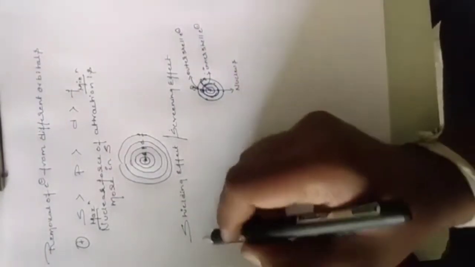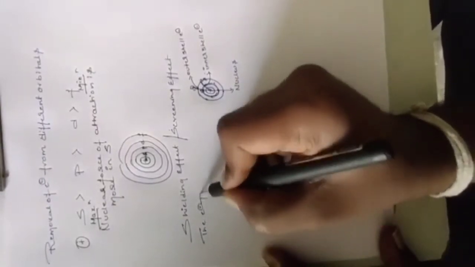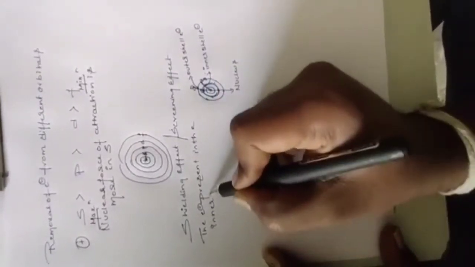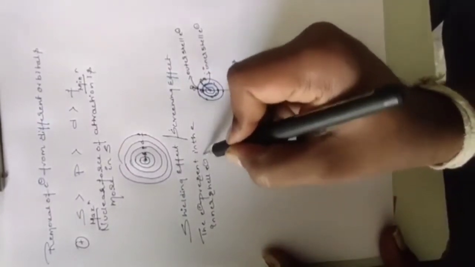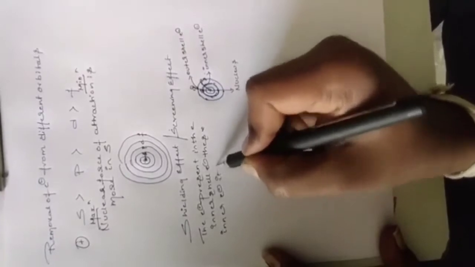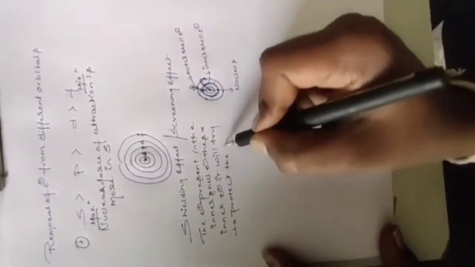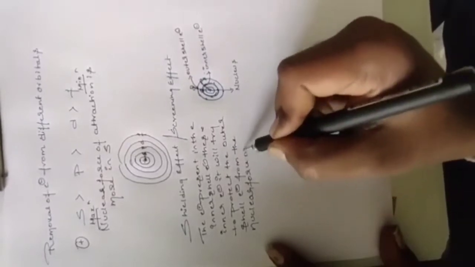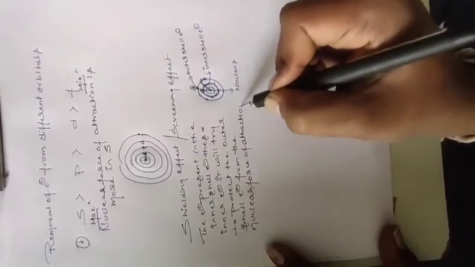Okay, I will write it. The electrons present in the inner shell will try to protect the outer shell electrons from the nuclear force of attraction.